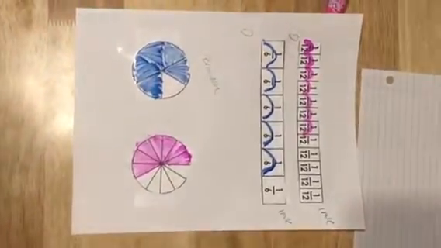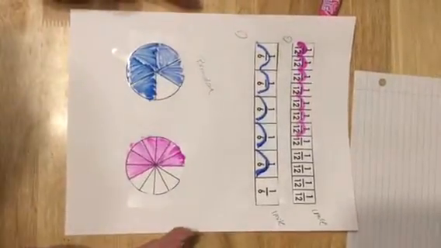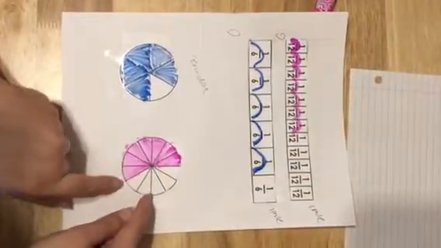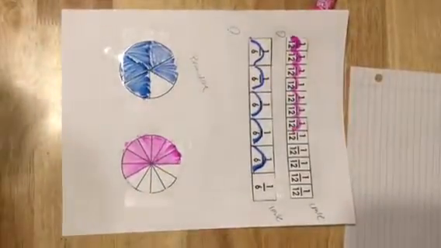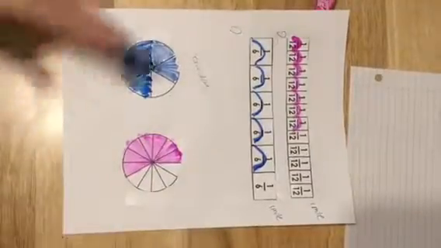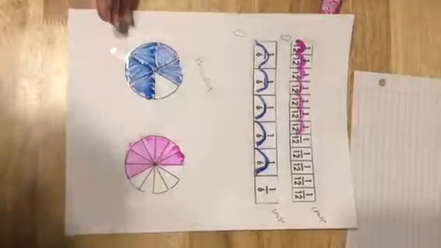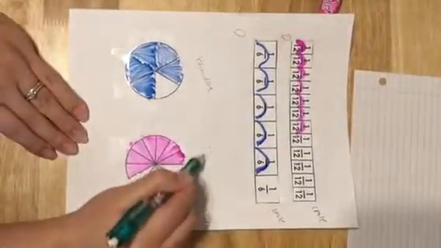When we compare them, we can still see that 5/6 covers more of the circle than 7/12. So Brandon, at 5/6 of a mile, walked further than Joshua.